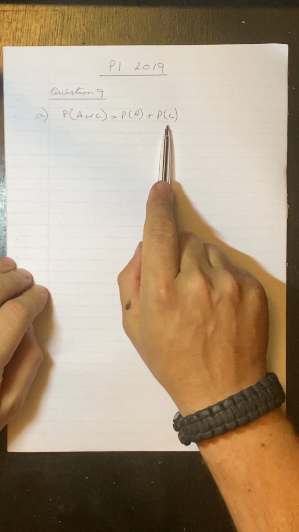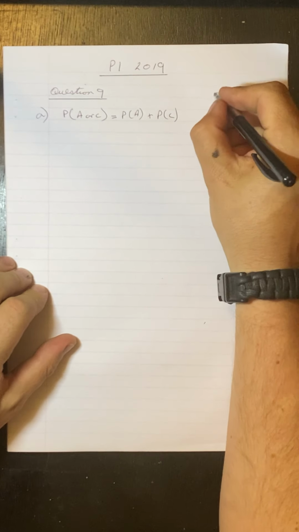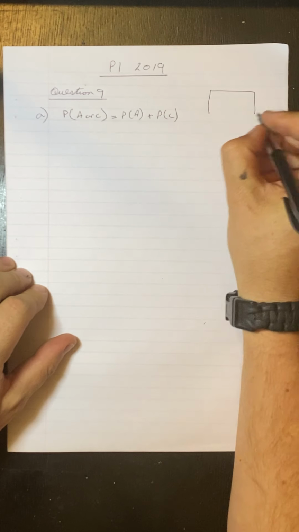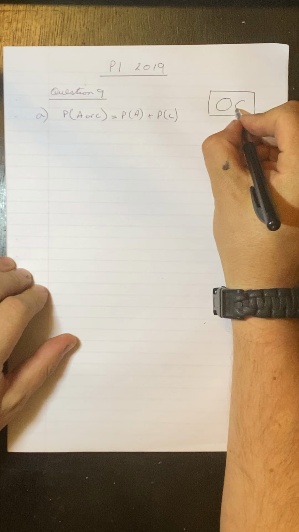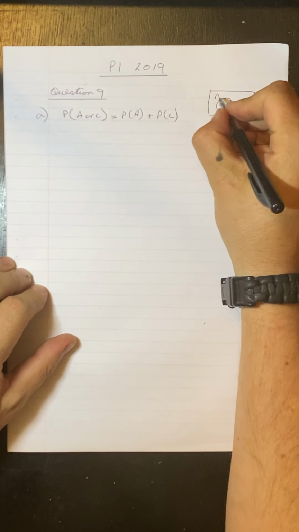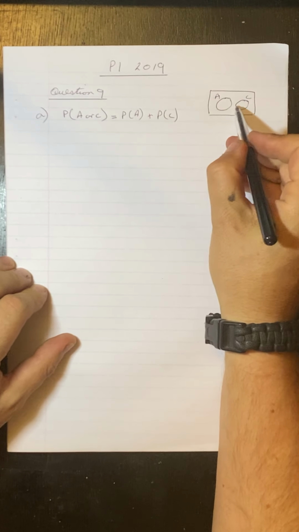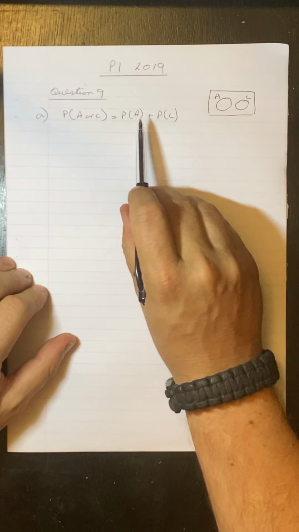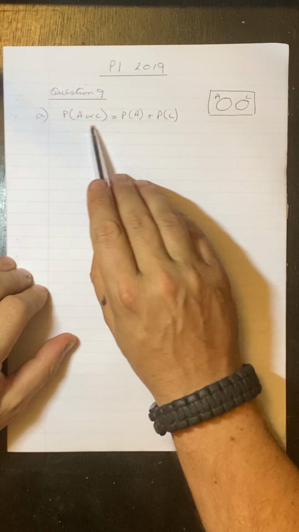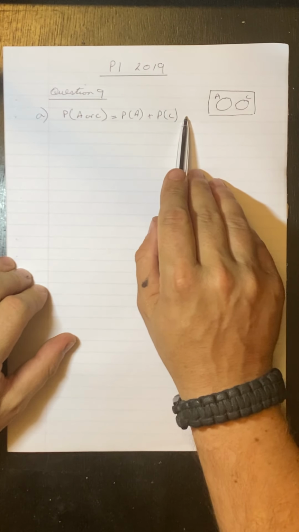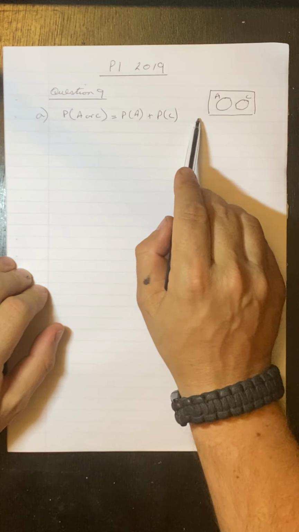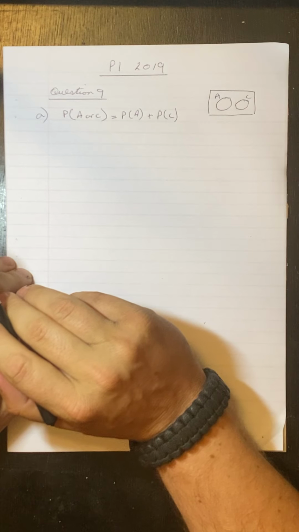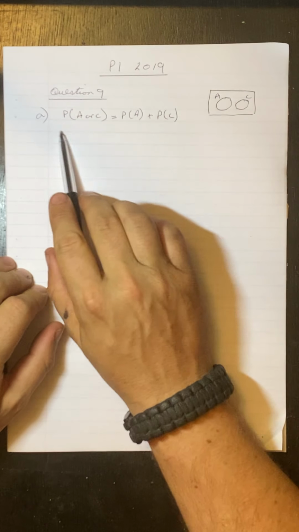That is mutually exclusive. Now you remember mutually exclusive, if we had to draw a Venn diagram, they're two events that have nothing in common. So we don't have that intersection bit. Normally this formula would be this, but then plus the probability of A and C. But we don't have that because there's no intersection. All right, so that's mutually exclusive.